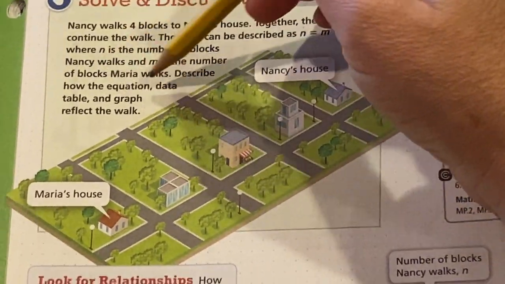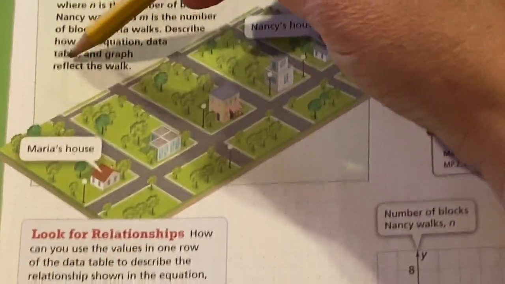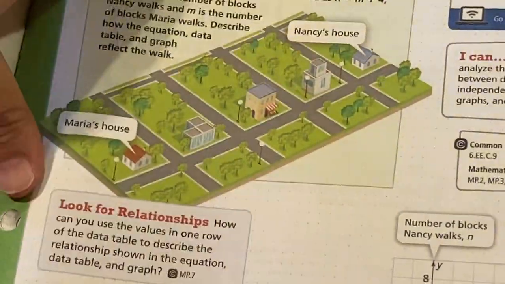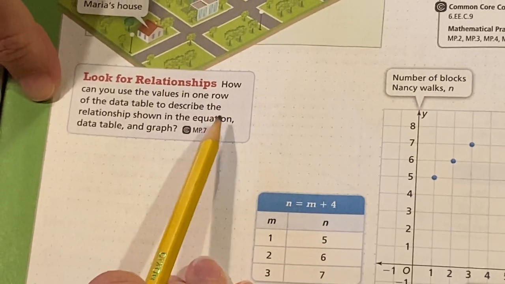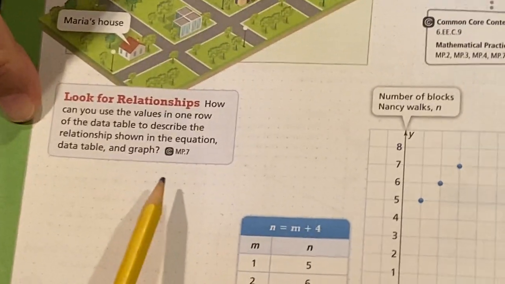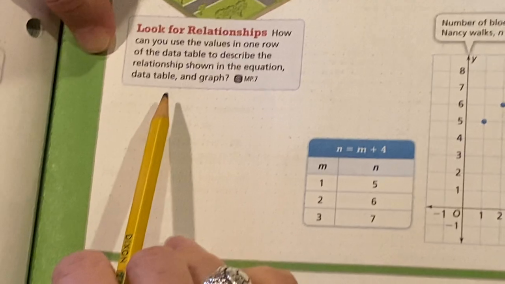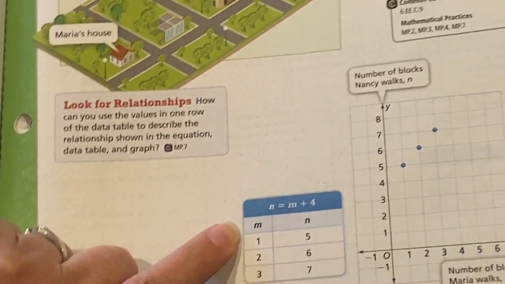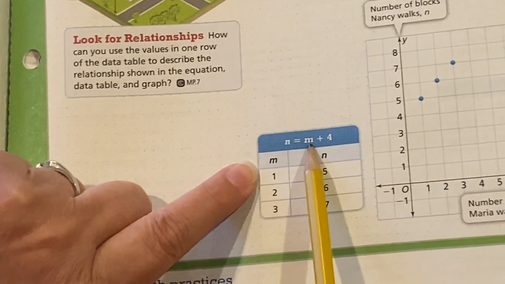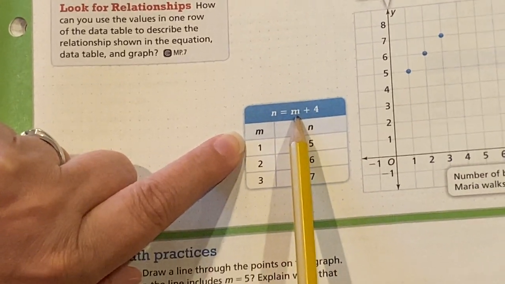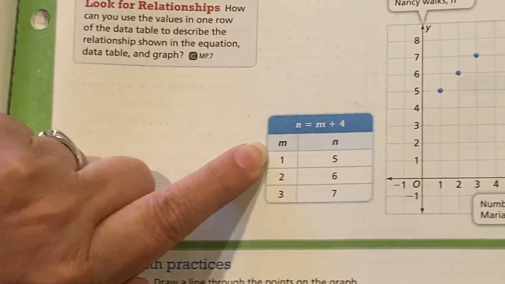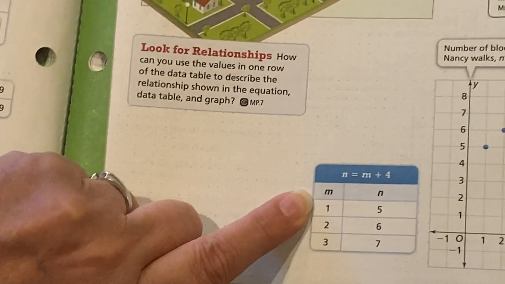Describe how the equation, data table, and graph reflect the walk. All right. Look for relationships. Okay, so how can you use the values in one row of the data table to describe the relationship shown in the equation, data table, and graph? So here's the equation. N equals M plus 4. So M is how much they walked together once they got to Maria's house. 4 is that Nancy walked 4 blocks to get to Maria's house in the first place.